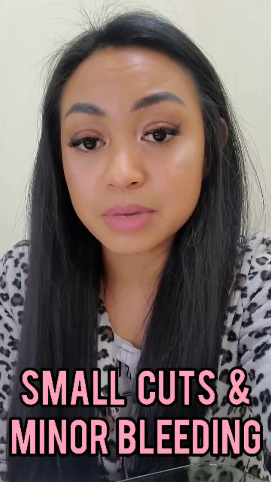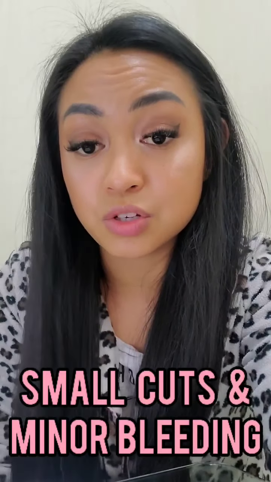For smaller cuts and minor wounds, we just clean the area using running water and soap, and then we wrap a dressing around it. Or if necessary, we can use an antibiotic cream or ointment just to prevent any infections, only if the patient or the victim is not allergic to this medication. Once we've applied the cream, we then put the clean dressing on and just leave it in place.